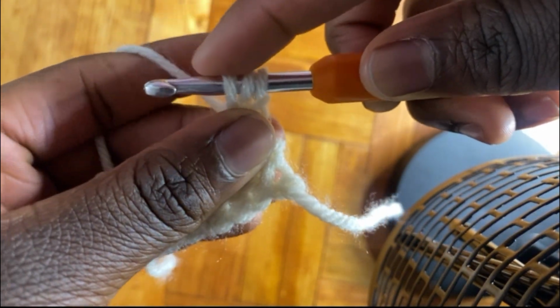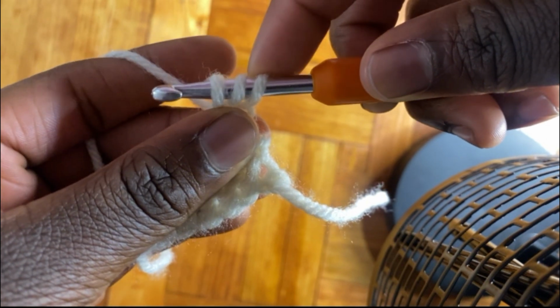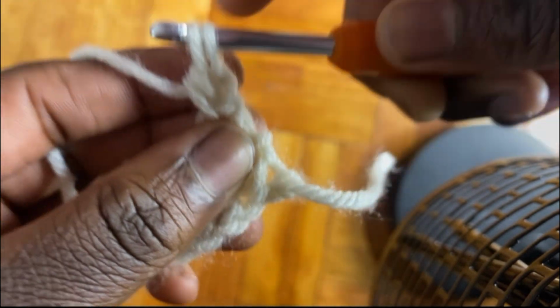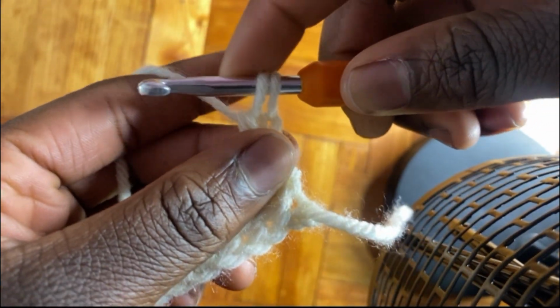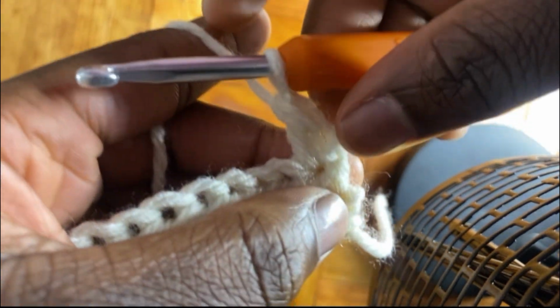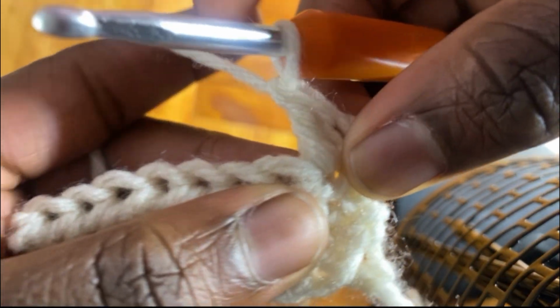But instead of yarning over and pulling through all 3, you're going to yarn over and only pull through 2 this time. And then you're going to do that again. Yarn over, pull through 2. And bam, you've created your first double crochet.